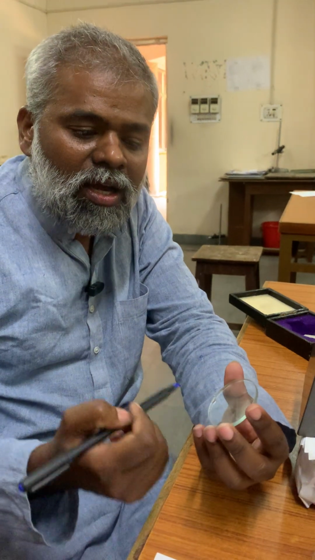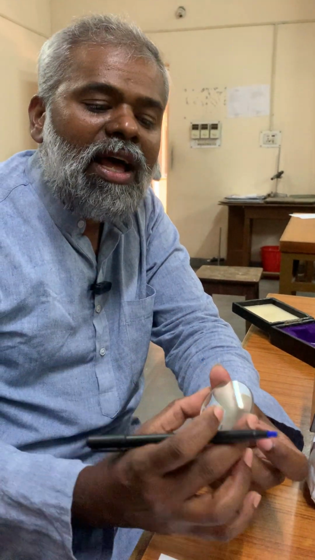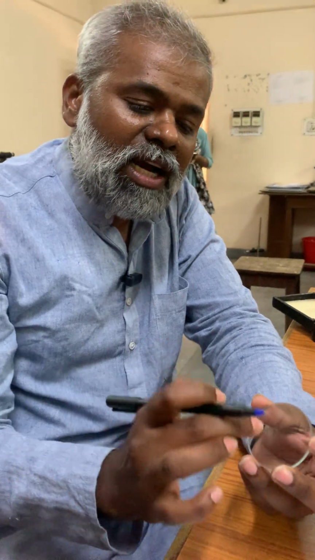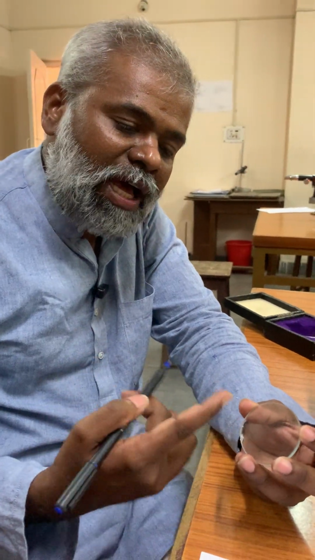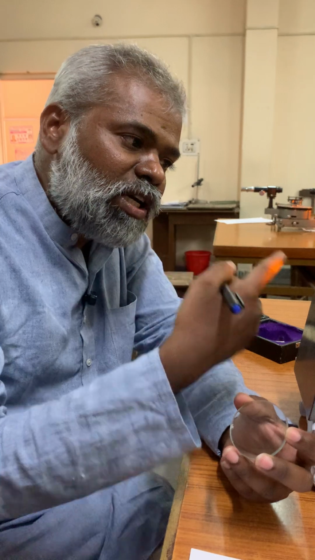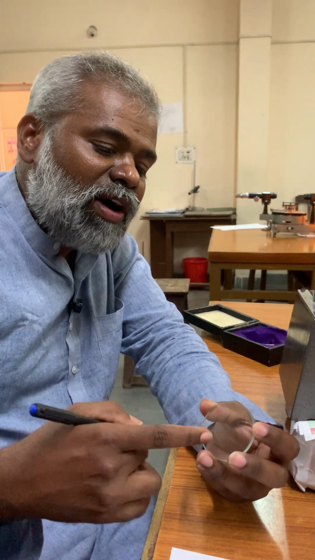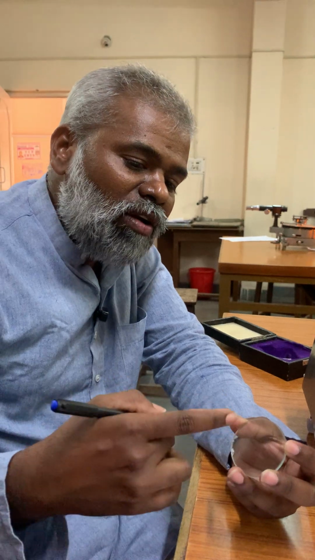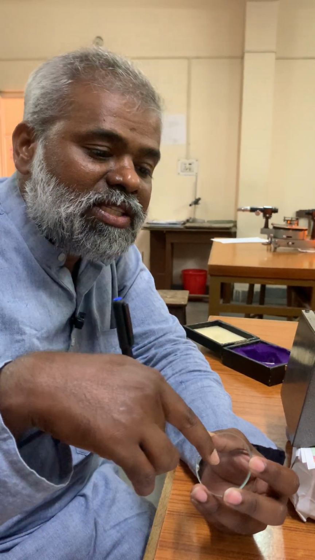Clear? So by using this parameter, we calculate the radius of curvature. A spherometer also gives the radius of curvature, but that uses a mechanical principle. Here, through the optical principle, through the Newton rings experiment, we calculate the radius of curvature of the plano convex lens, the convex surface.